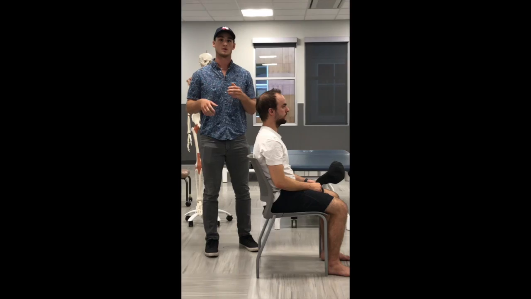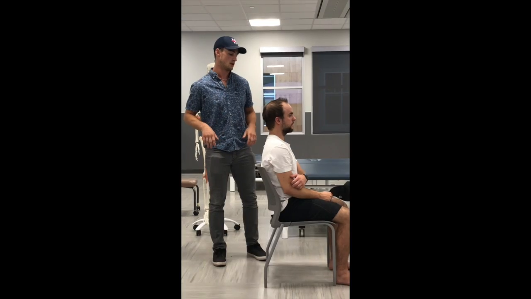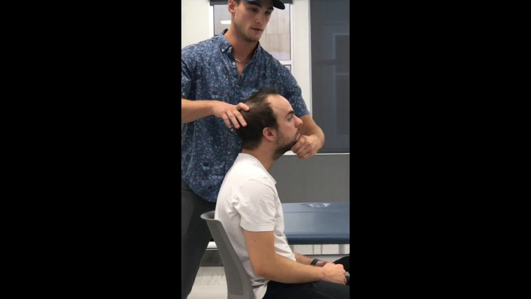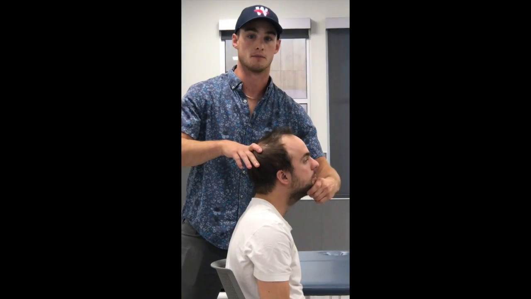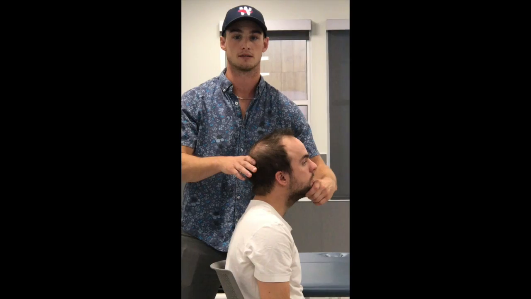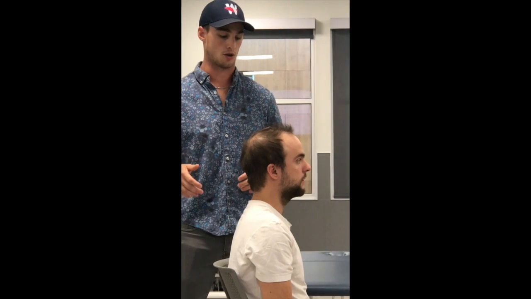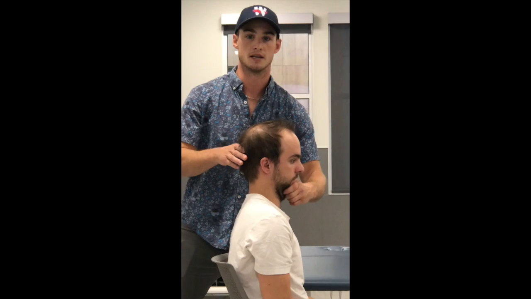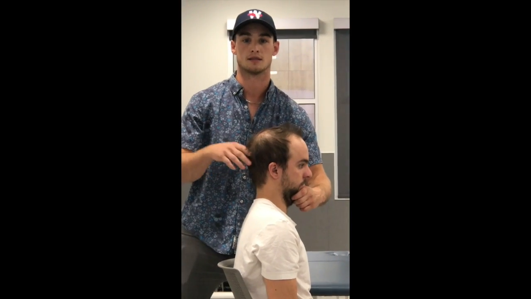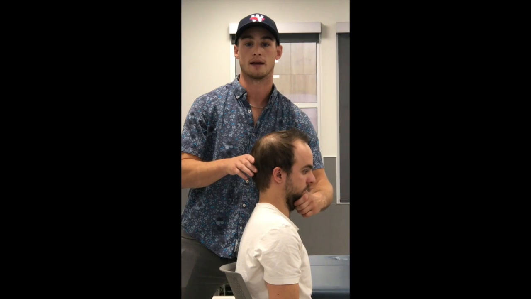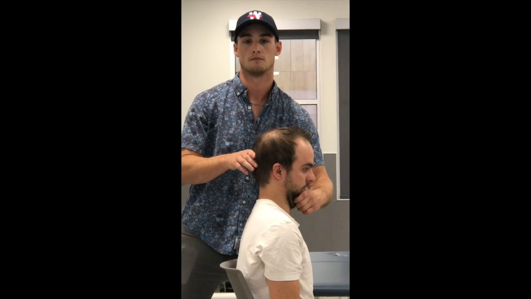Now, what's going to happen in passive overpressure is this. When I apply passive overpressure into extension, Regan's going to experience some pain due to those strained, hyperactive neck extensor muscles. Now, when I apply passive overpressure into flexion, I'm going to meet resistance because those extensor muscles that we talked about previously are really tight, which is preventing Regan from going into more flexion.